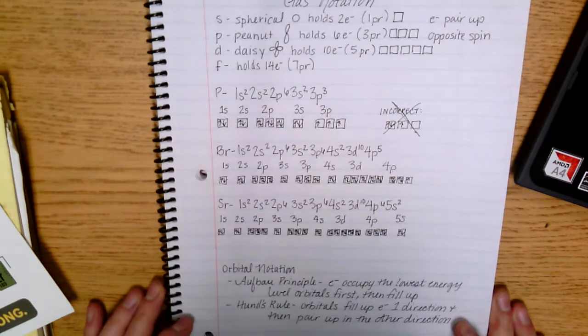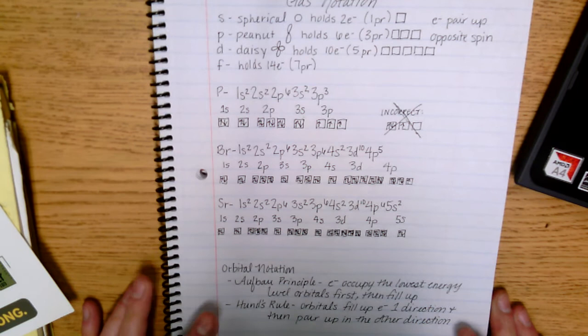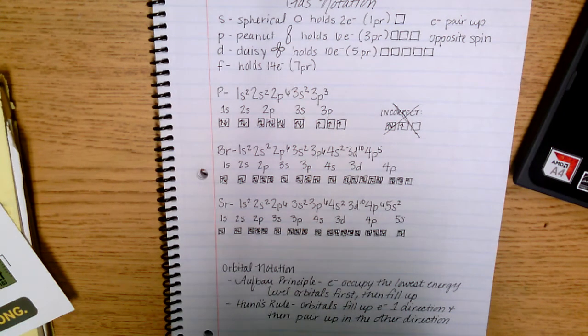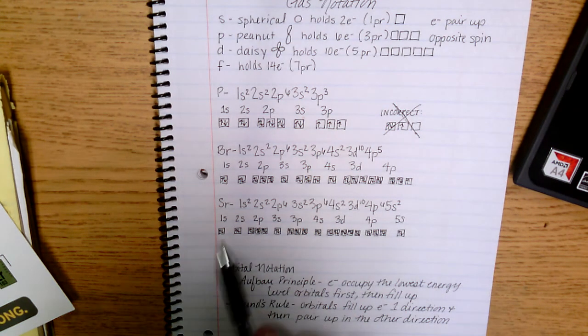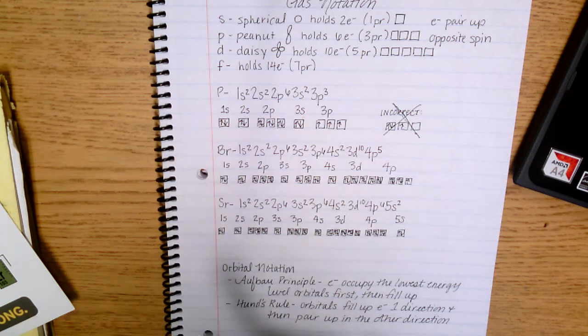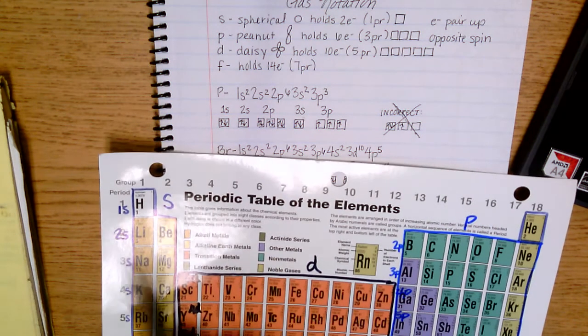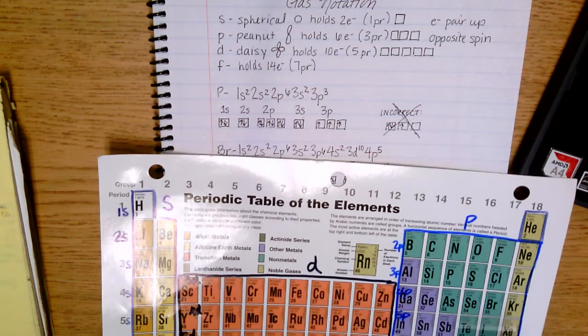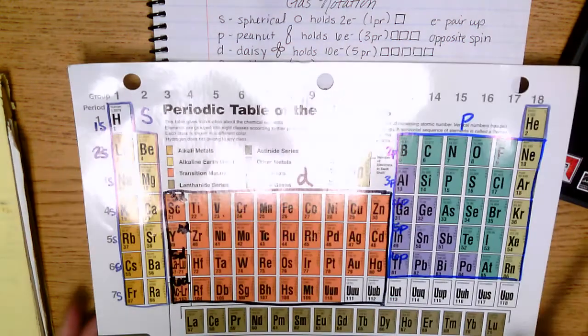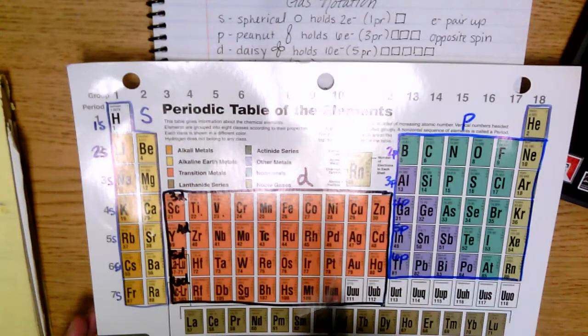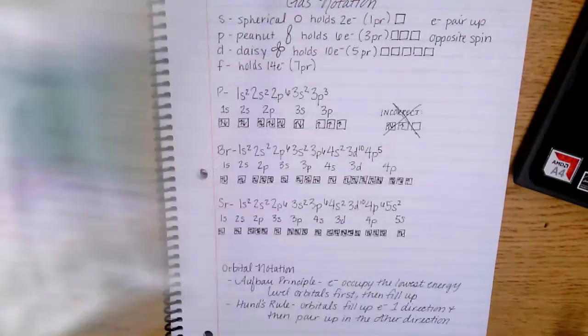So that is orbital notation. And remember, it goes along with the Aufbau principle. It occupies the lowest energy level orbitals first. So that's why we start with the s's, and then we run into the p's, 3s's, and then we get into the d's. So we follow the order left to right, top to bottom, what orbitals it's filling up.